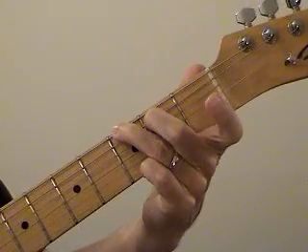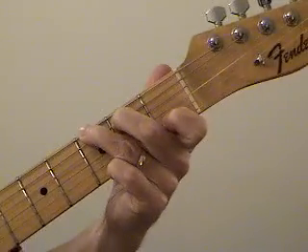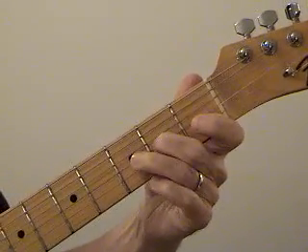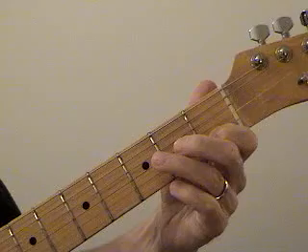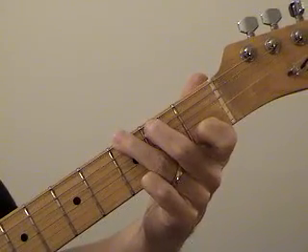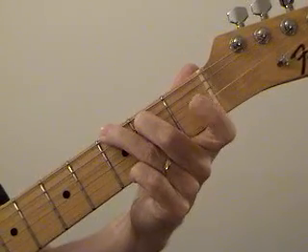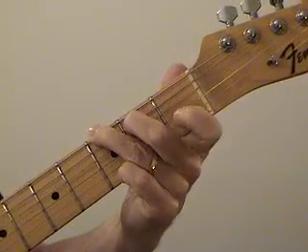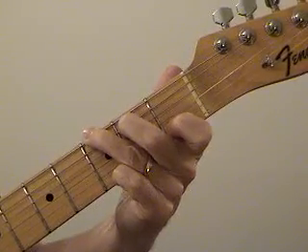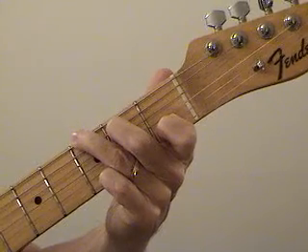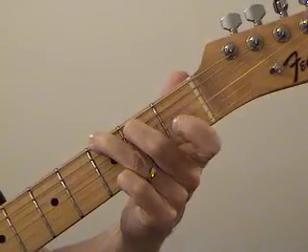G sus 4. Here's a G chord, okay? I'm going to suspend a 4th. G, A, B, C. C is the 4th degree of a G scale. It's the 4th note in a G scale. So G sus 4: take a G chord, suspend a 4th against it, and then it resolves. The suspension is the note. The chord isn't suspended. The C is suspended against the chord, and it resolves down.